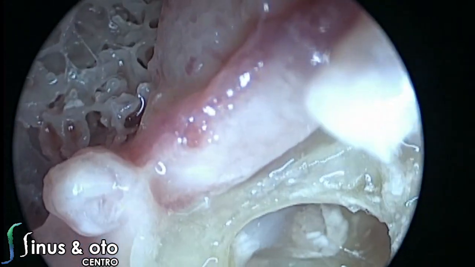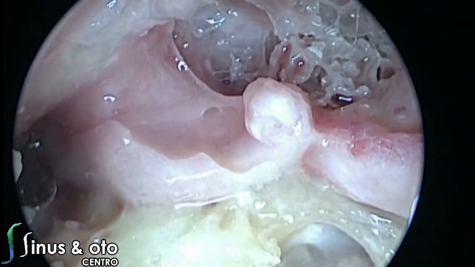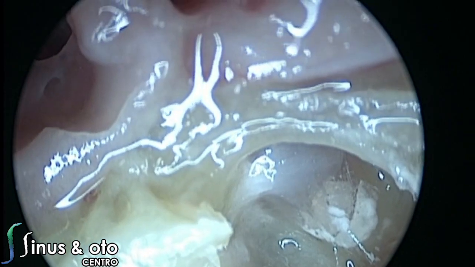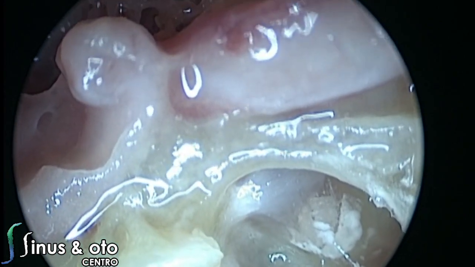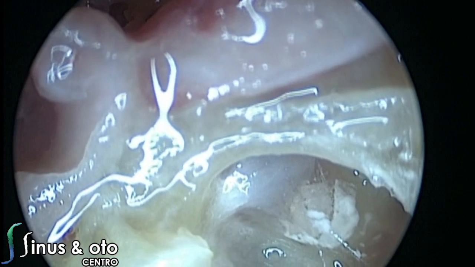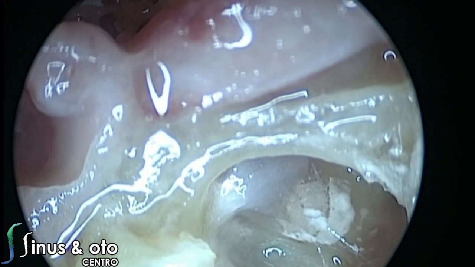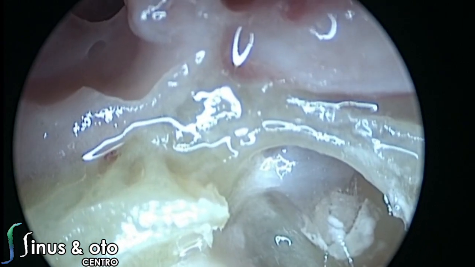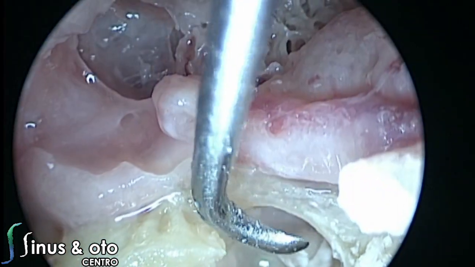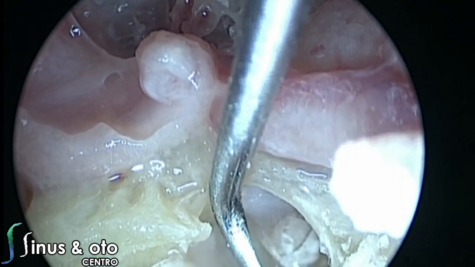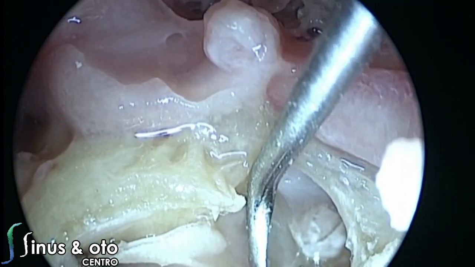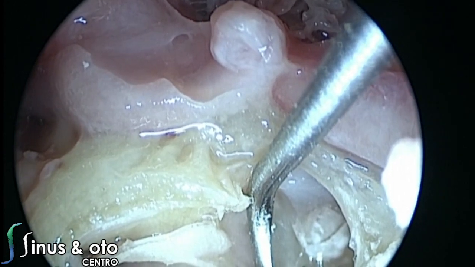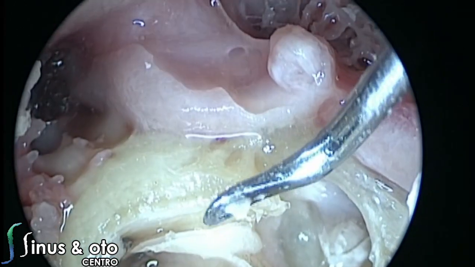Inside the vestibule you also have the spherical recess and the elliptical recess. The elliptical recess is above, this is the vestibular crest, and then you have the spherical recess. The elliptical recess is the attachment of the superior vestibular nerve, the spherical recess is the attachment of the inferior vestibular nerve, and the vestibular crest separates these two structures. Once again, we see the endolymphatic sac, the spherical recess, the elliptical recess above, and of course the vestibular crest between those.